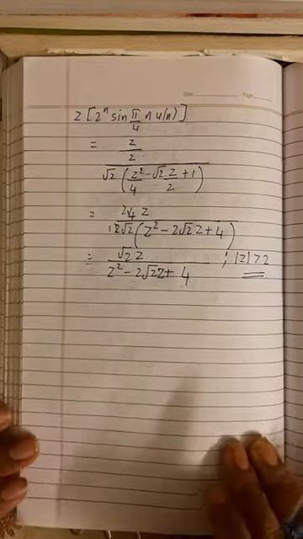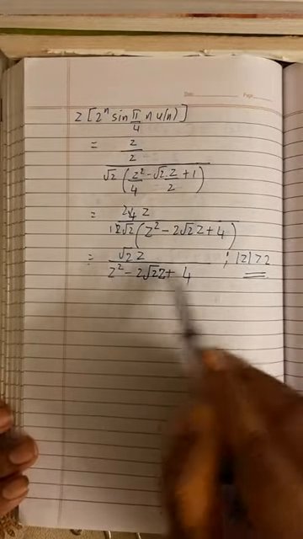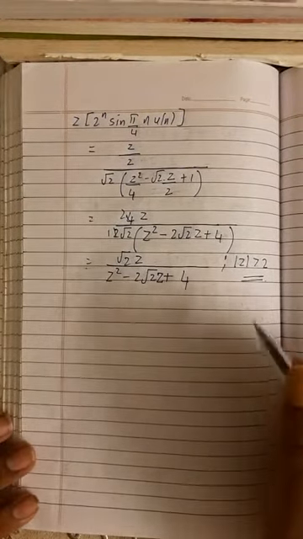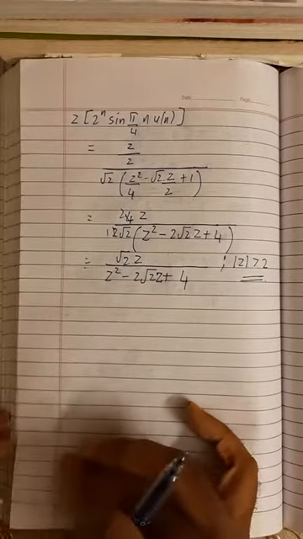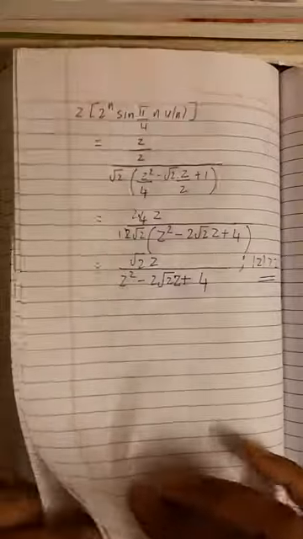Okay, so this question you found the answer as root 2z by z square minus 2 root 2z plus 4. So now let's go on to the next question. This is the sixth question, so the seventh question. Let's do the seventh question right now. Yes, this is the question.